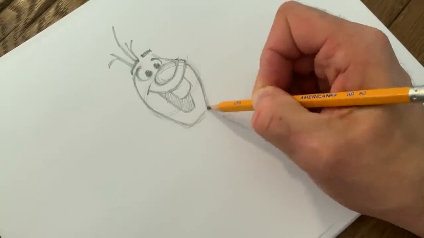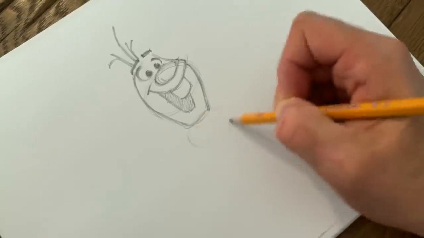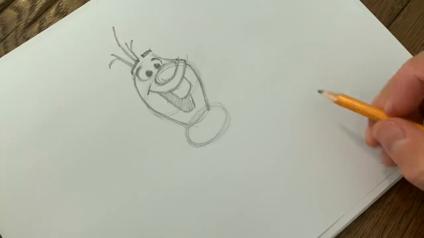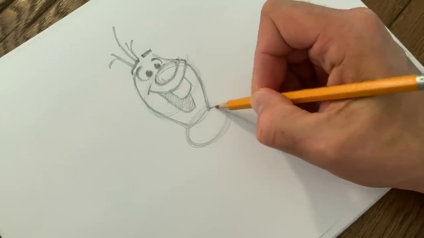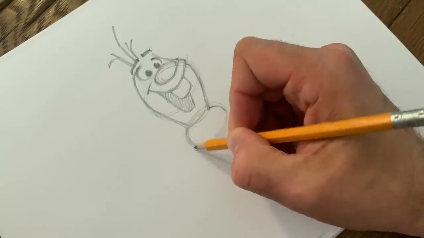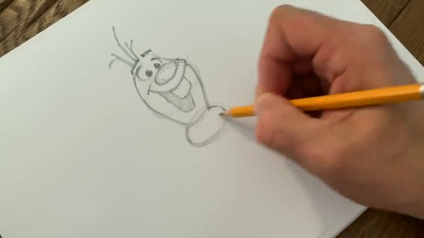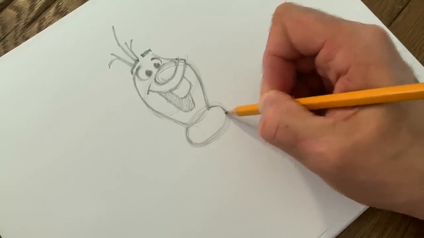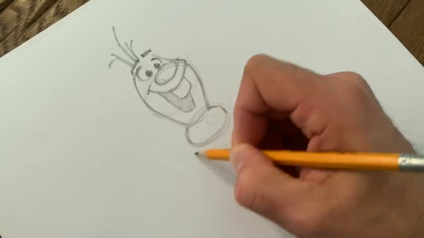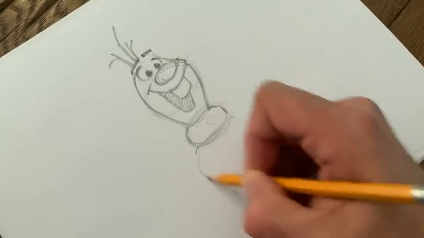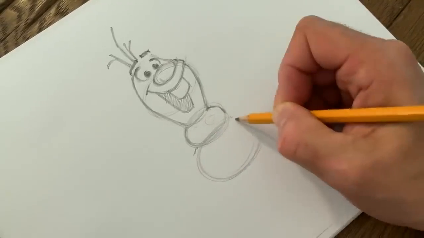All right, so Olaf, again, we're going to use those basic shapes. We're going to put that circle in there for his upper portion of his body. But as you notice with Olaf, his circles have little kind of squared edges, a little bit. And then his bottom portion here, just make a big circle.